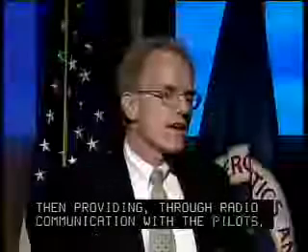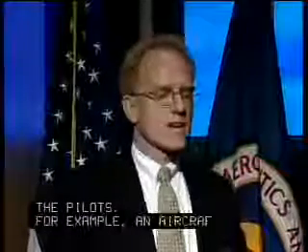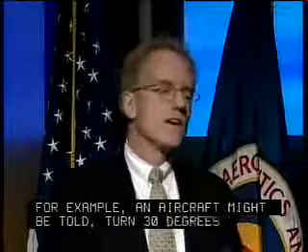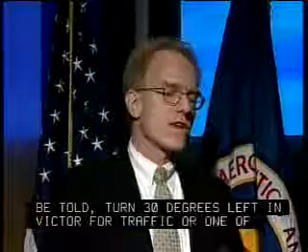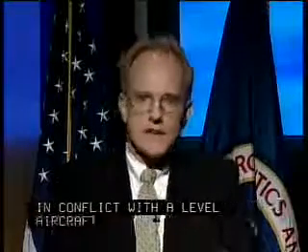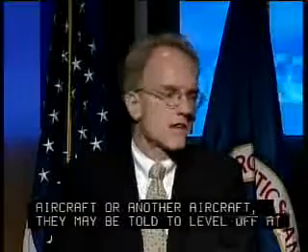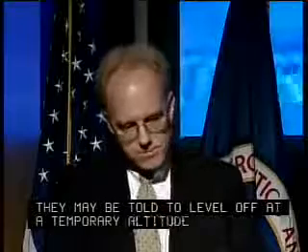For example, an aircraft might be told to turn 30 degrees left, vector for traffic, or one of those climbing aircraft may be in conflict with a level aircraft or another aircraft. They may be told to level off at a temporary altitude while the conflict aircraft passes over.